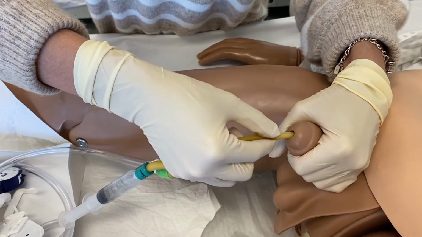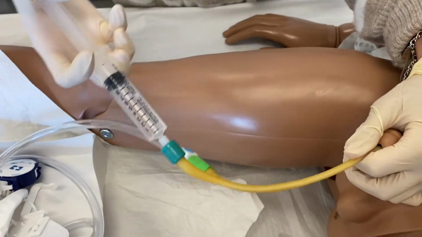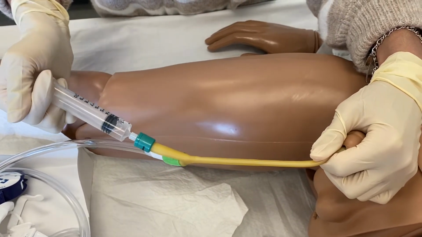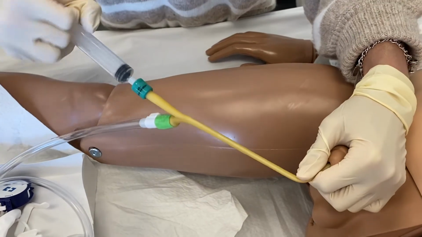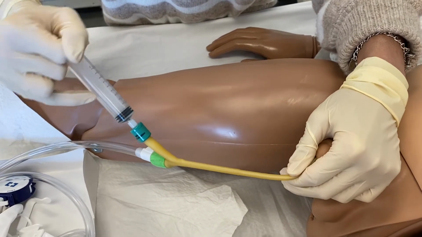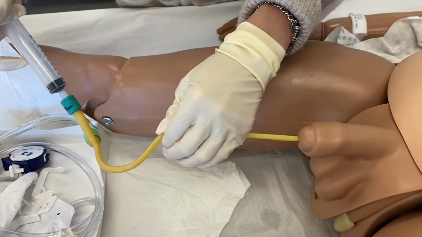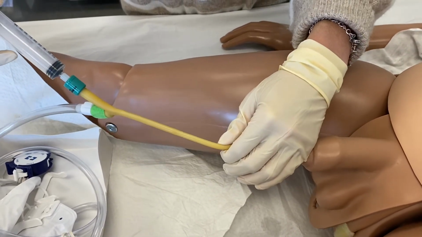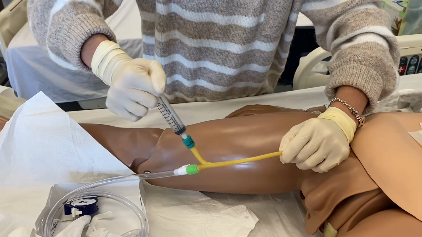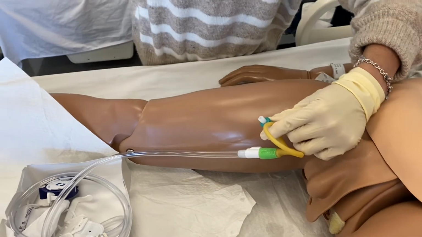Okay, so I'm going to inflate the balloon with my sterile hand. I'm going to give it a nice firm tug. Inflated the balloon, I'm going to pull this up to my dirty hand and twist it and discard.